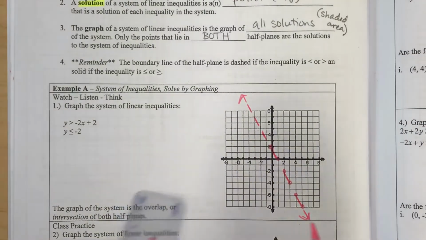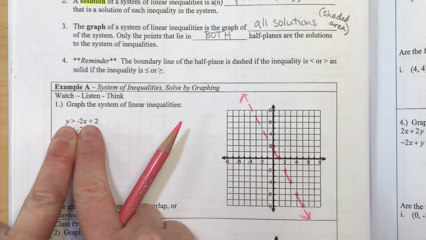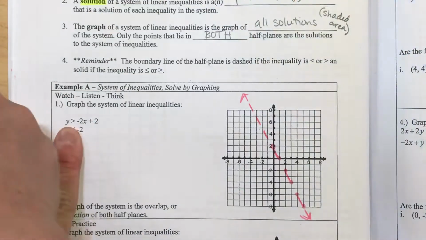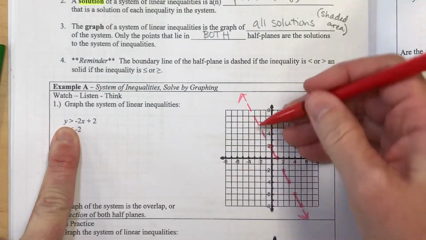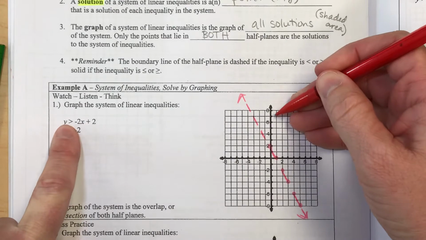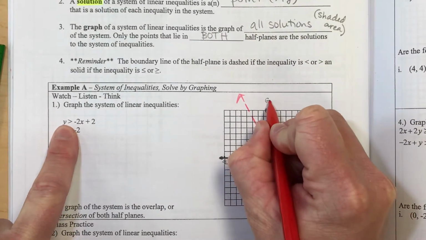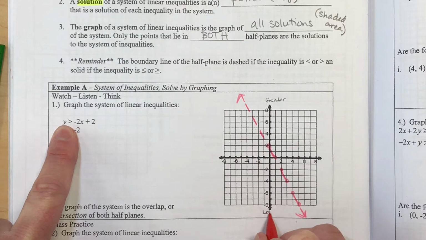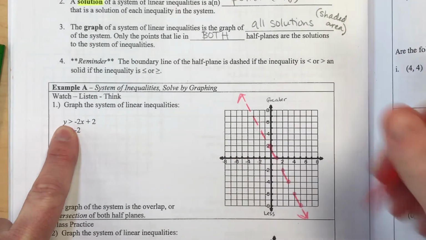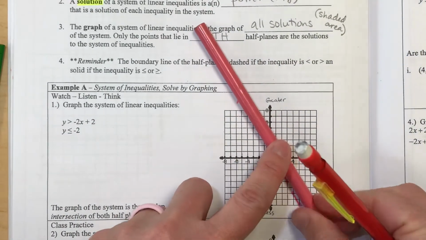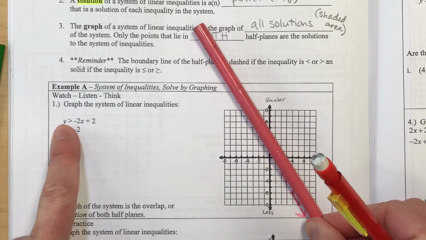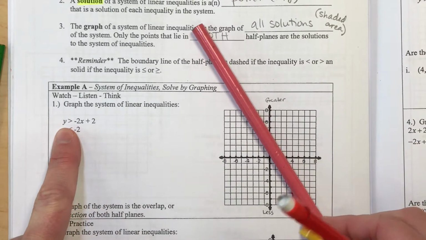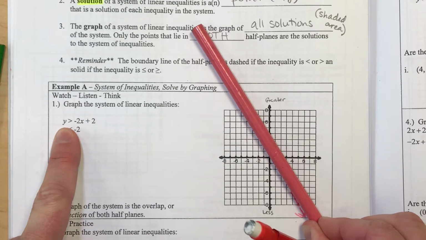Now for my shading, when it says greater than, my teacher told me to put this on my paper and it kind of helped me out. Here's my y-axis, which is what we solved for. And up here the numbers get greater, and here the numbers get less. They go smaller. So if I'm looking at my line, so here's my boundary line, and I have y greater, what side of the line is the greater than side?